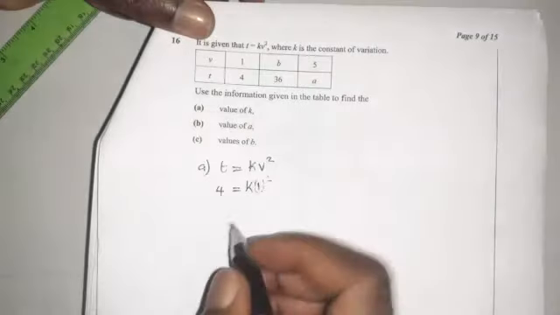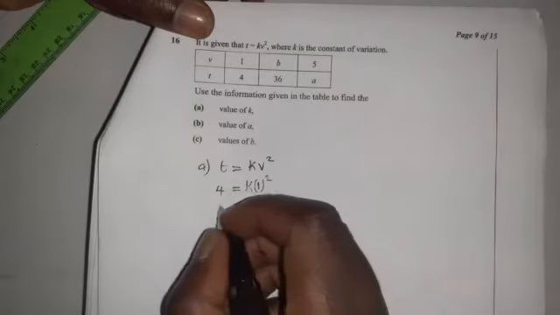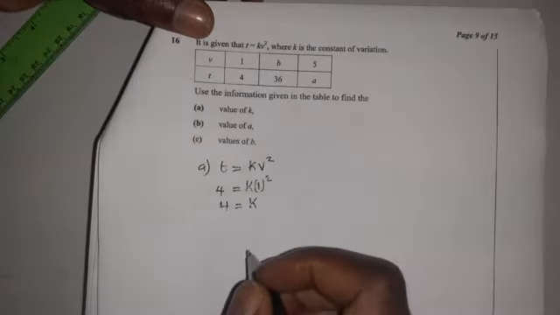Our V is 1. So this is going to give you K is equal to 4. That is the first one. K is equal to 4, it's already given here. Then the second one, so now we can write this as T is equal to, what is our K? 4V squared. Okay, so that's the equation that we're going to be using now.